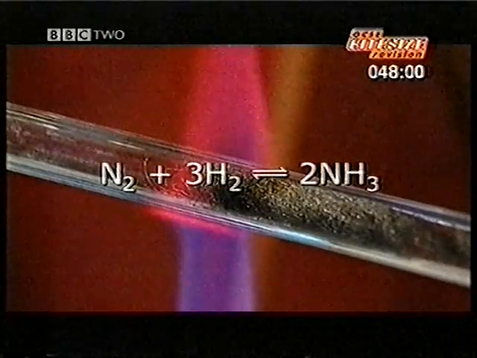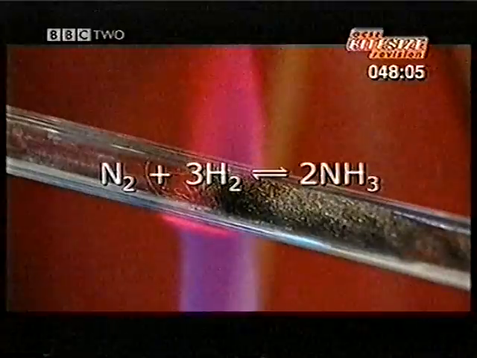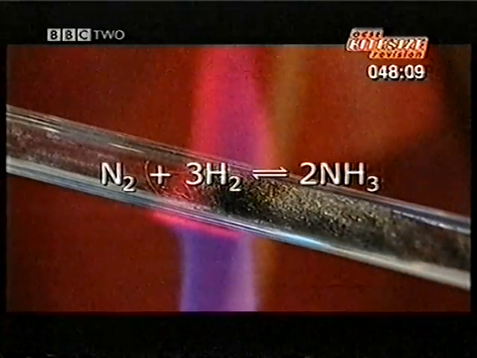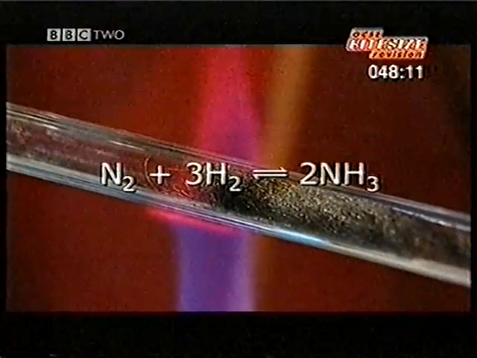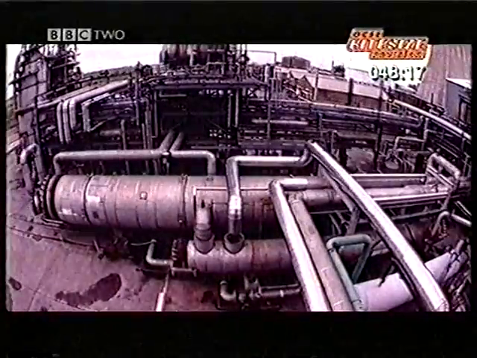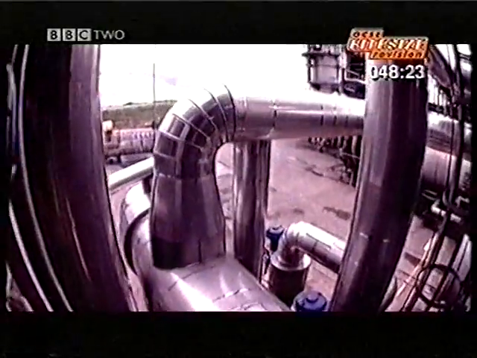The double arrows mean the reaction goes both ways. It's reversible. Ammonia can turn back into the ingredients. The trick is to make the ammonia faster than it breaks down. This plant makes 800 tons of ammonia every day. That's enough to fertilize 7,000 football fields. It uses a system called the Haber process.